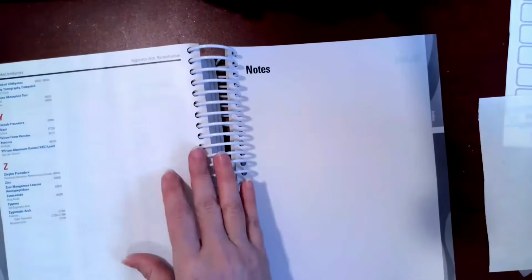Right. So we have our tabs in place here.